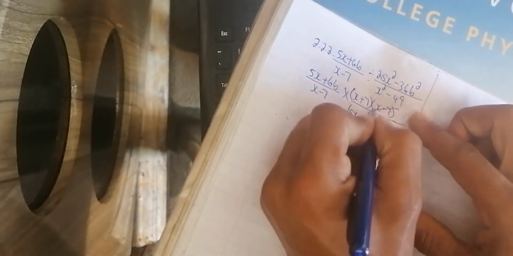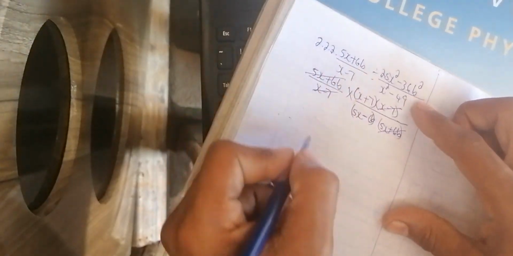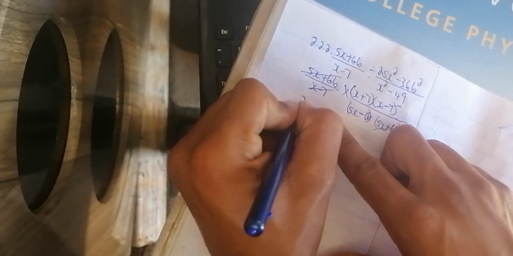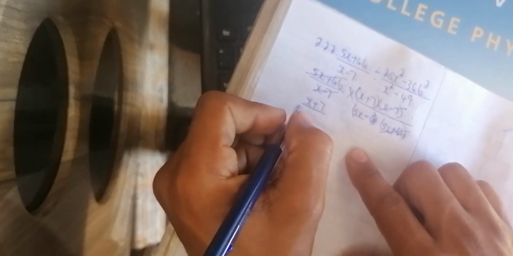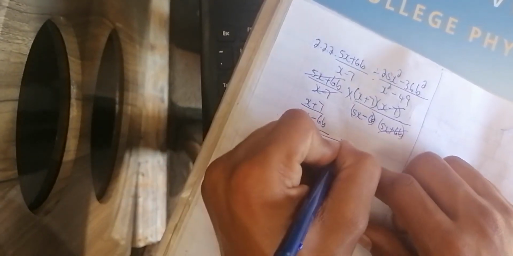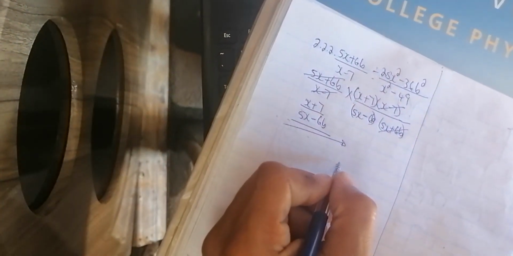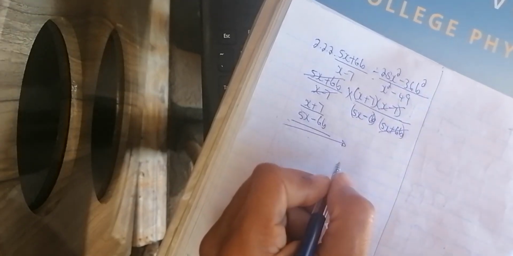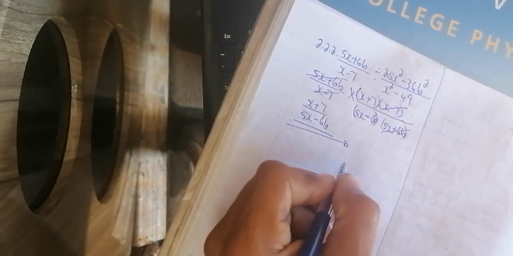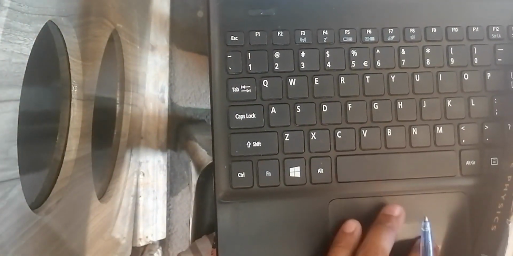And then from here, look what is happening. And you are left with x plus 7 into 5x minus 6b. And it's just 3 marks for that, so nothing much had to be done. Nothing much truly had to be done. Okay, that is fine. Let's continue in this.